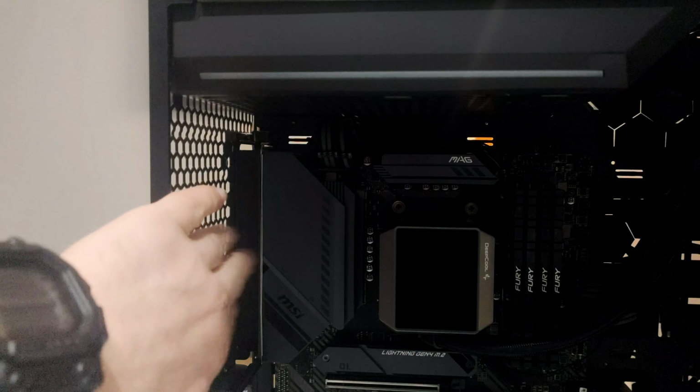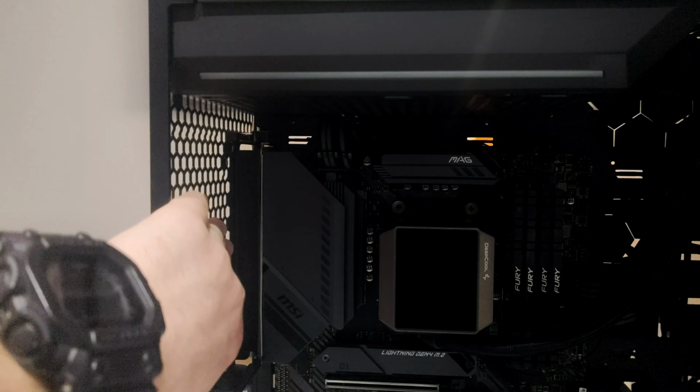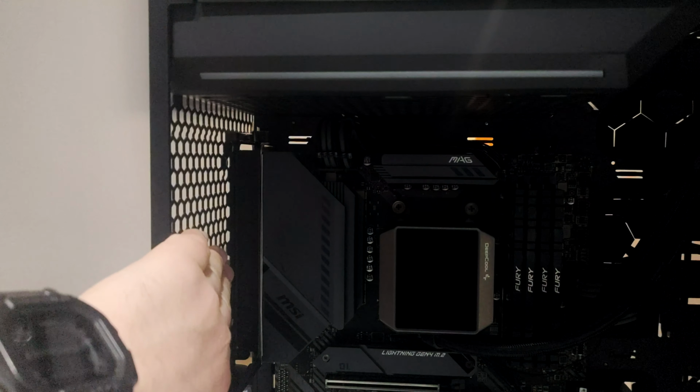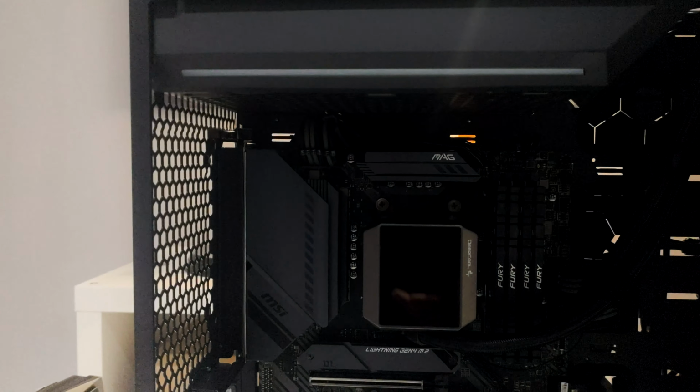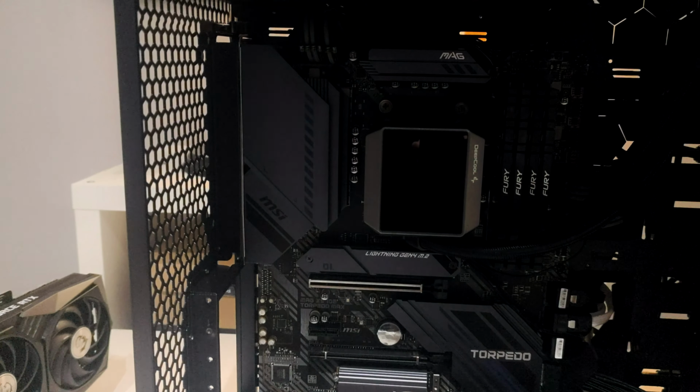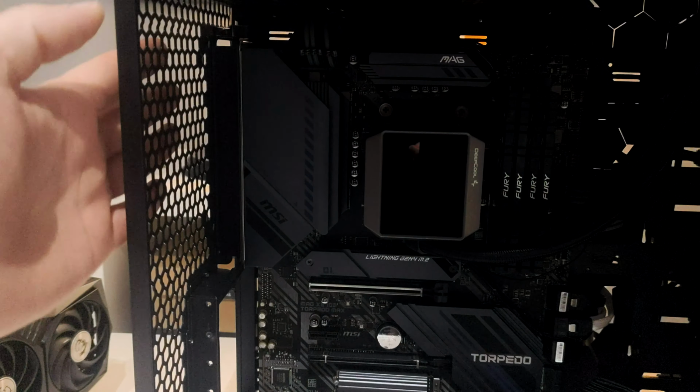But trust me, I tried with another 140 millimeter fan here, and the temperatures are the same. There is no need to put a fan here. And if we're talking about aesthetics, it looks nicer without a fan for me.